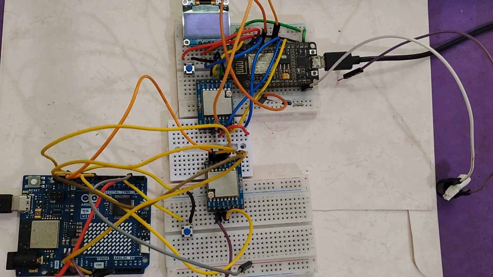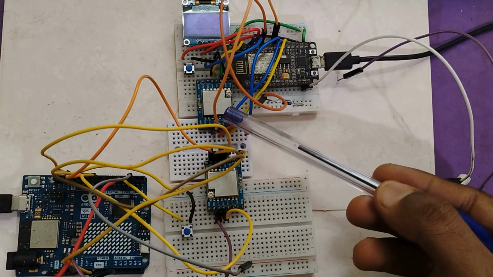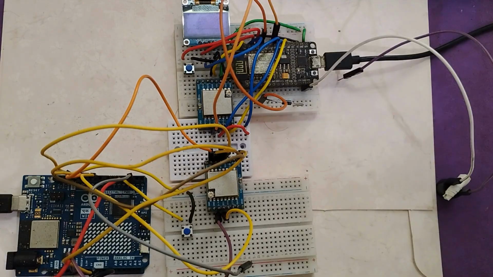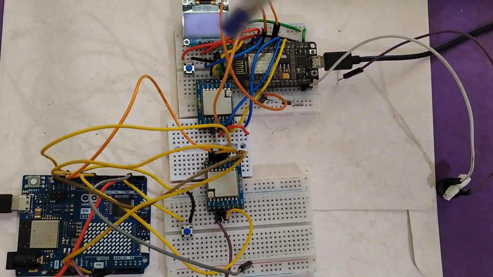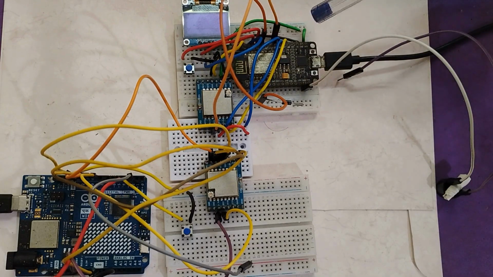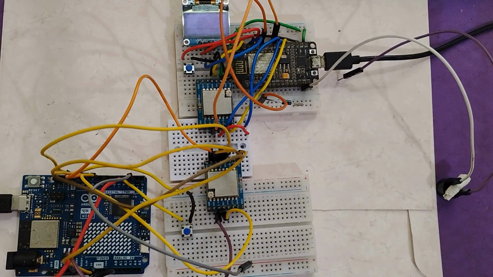Now let's start off with the working of this two-way messaging system using LoRa modules. I'm using a pair of LoRa modules, that is RA02 and RA02. The first module at the top is being controlled by this Node MCU microcontroller, whereas the bottom module is being controlled using the Arduino Uno R4 Wi-Fi module.